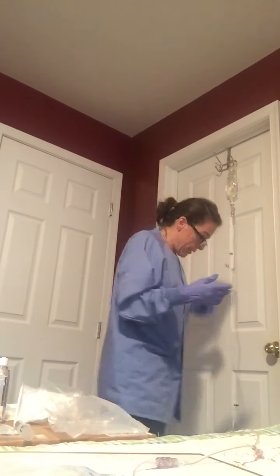And now I'll attach the primary tubing to the extension tubing and just twist that there. All right, leave that there. And I'm not going to do this, but I would open up my drip clamp so that the medication would start flowing.